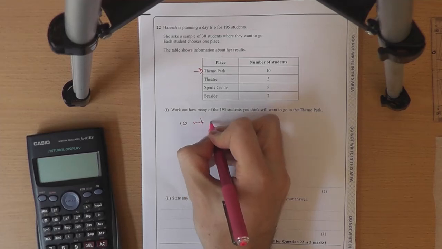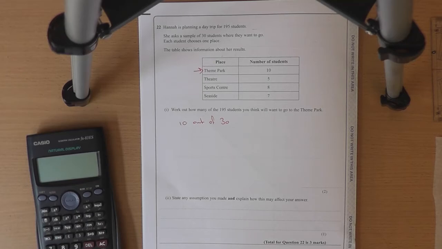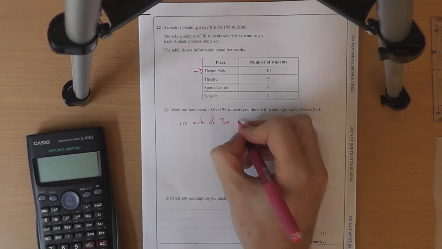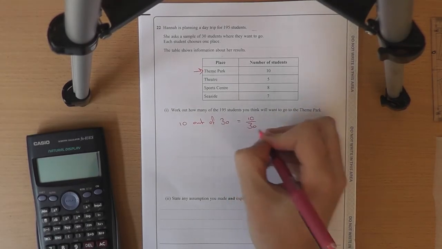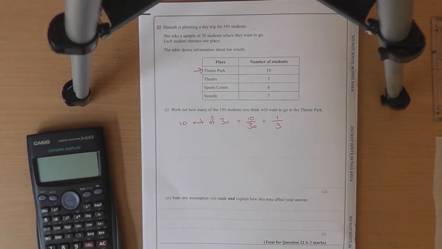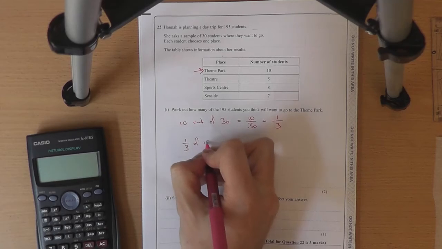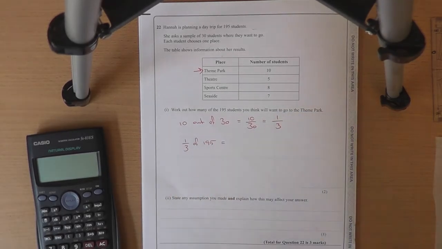10 out of 30 students want to go to the theme park. 10 out of 30, if we write it like that, we will hopefully notice will cancel down to become a third. Divide top and bottom by 10, 10 out of 30 is the same as a third. If a third of the sample size want to go to the theme park, it might be reasonable to assume that a third of the total number of students, that's a third of the 195 students in total, will also want to go to the theme park.